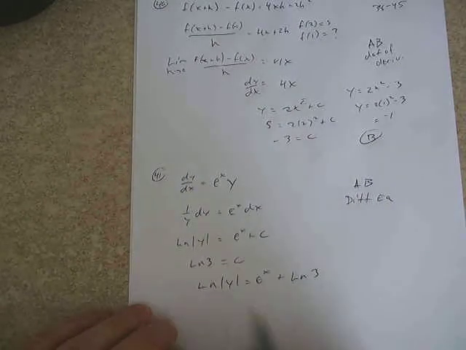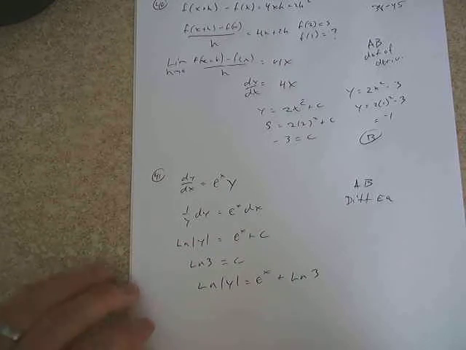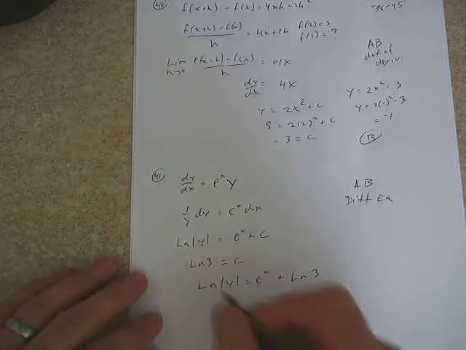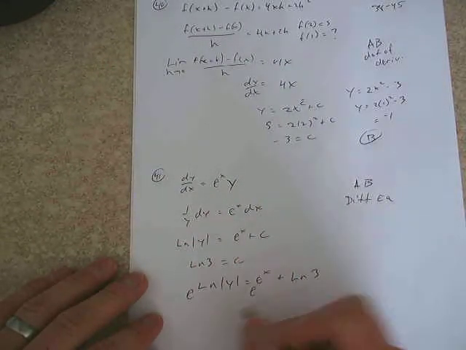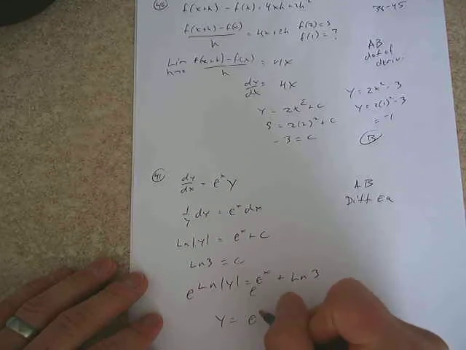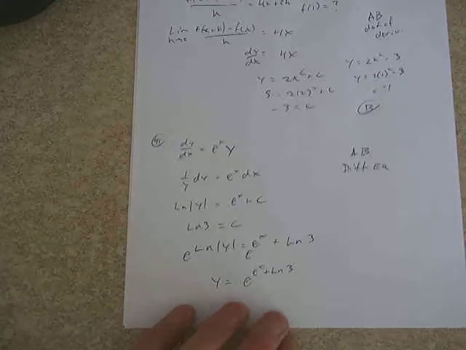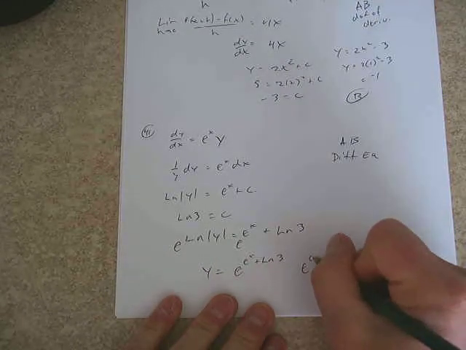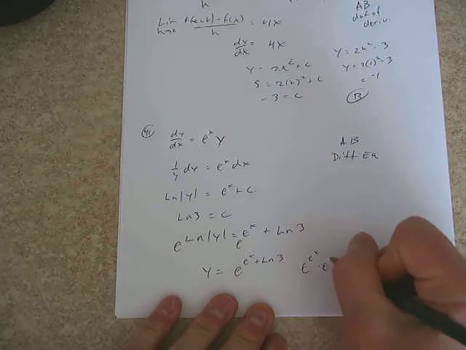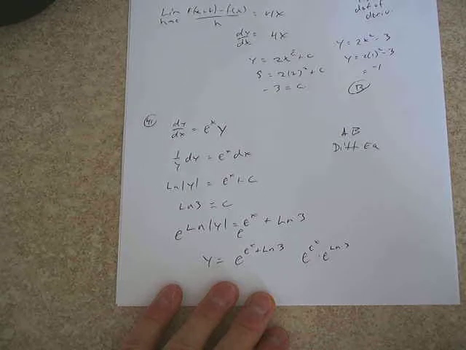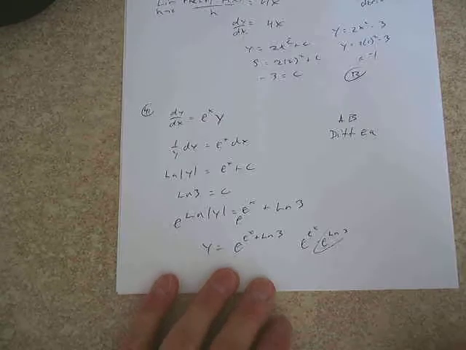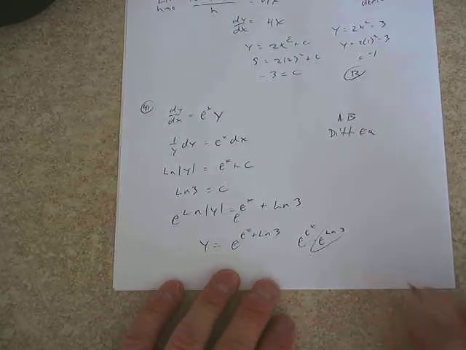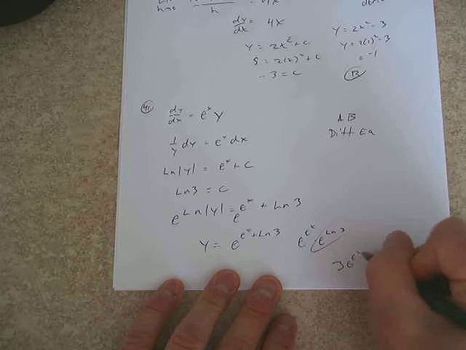What are we going to do to get this ln out of here? Compose both sides with e. So we get y here. Now here we'd have e to the x plus ln 3. The algebra technique we want to use here when we have e to some addition argument is rewrite it as e to the x times e to the ln 3, which ultimately that whole thing right there is just 3. It'll be 3 e to the x.